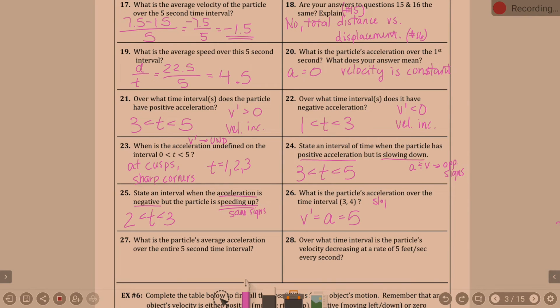Okay. What is the particle's average acceleration over the entire 5-second time interval? Average acceleration. Now, this one is acceleration, folks. Did you catch that? Acceleration is going to be change in velocity over change in time.